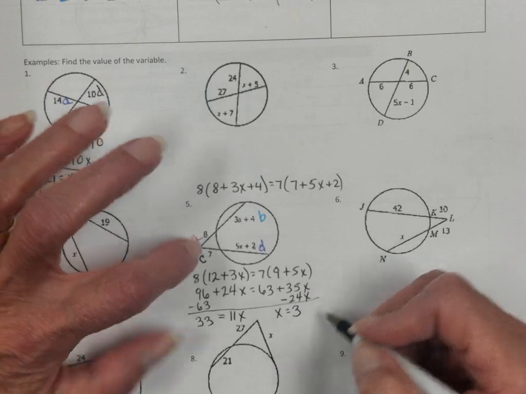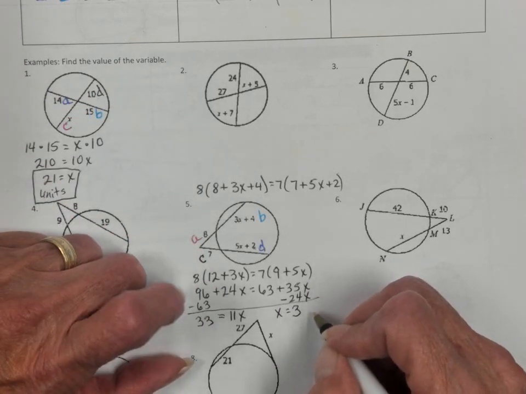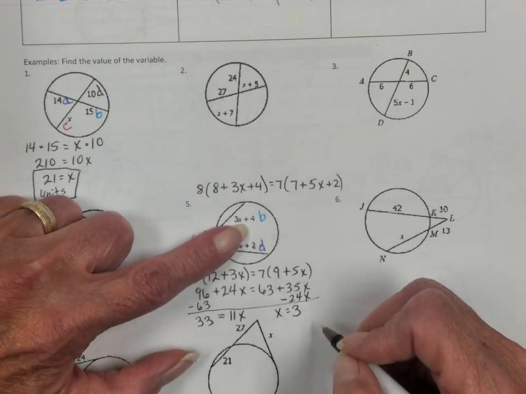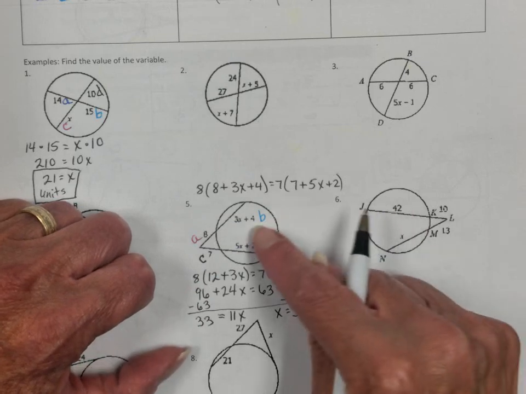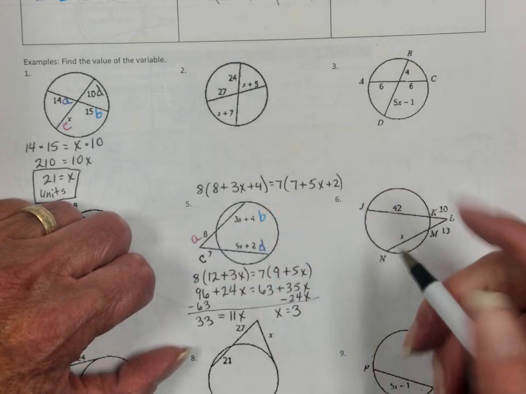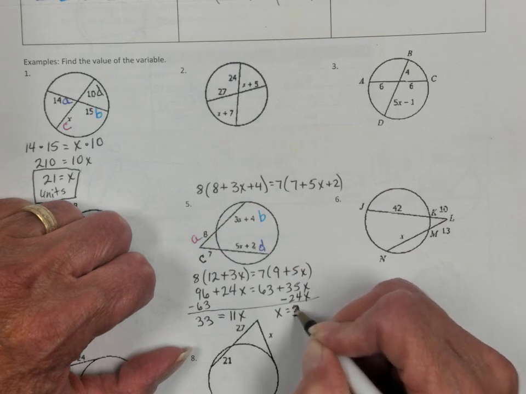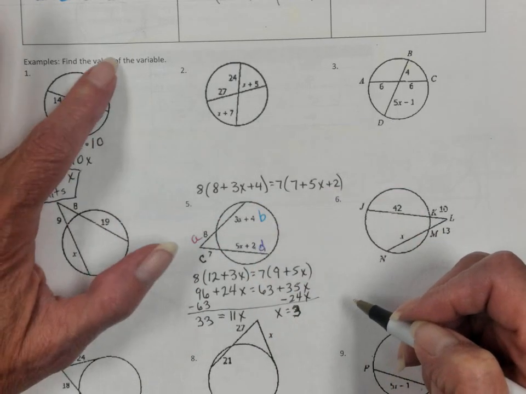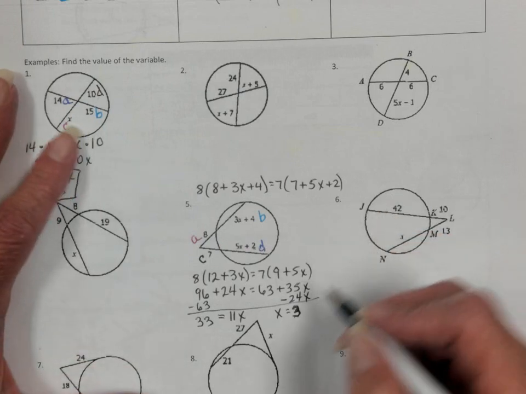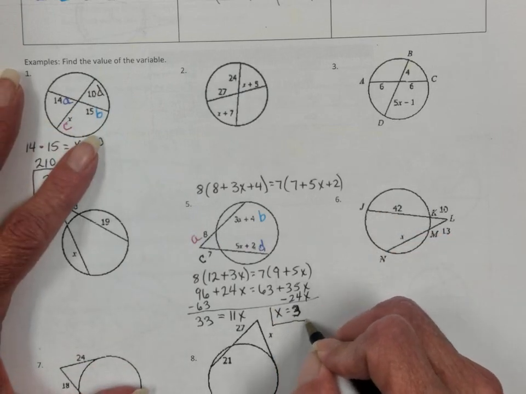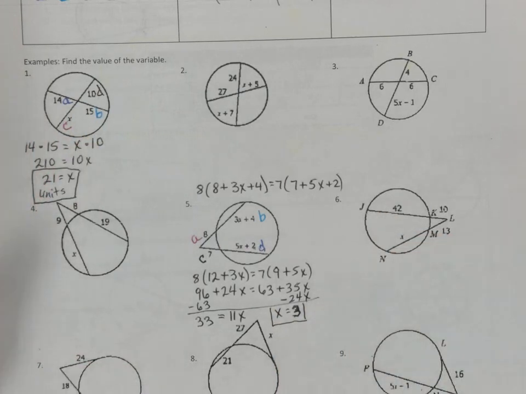Now, usually I'm like, oh, you've got to have units. Well, I don't, because 3 is actually a value inside a length. So we haven't gotten to what the length is. I wasn't asked to do that. I was asked to find the value of the variable. I have found the value of the variable. It is not a length. It does not need a unit of measure.